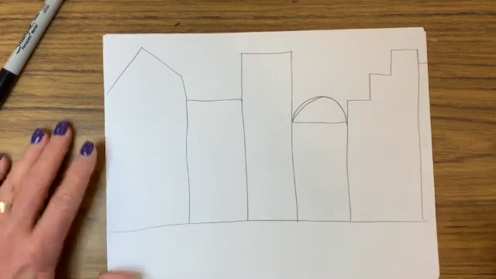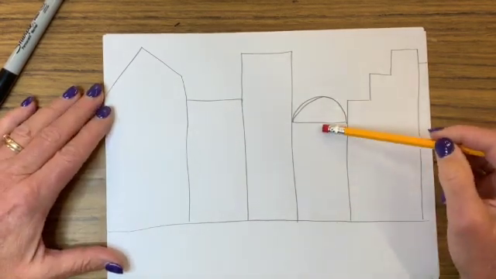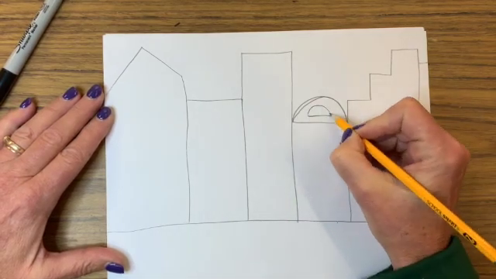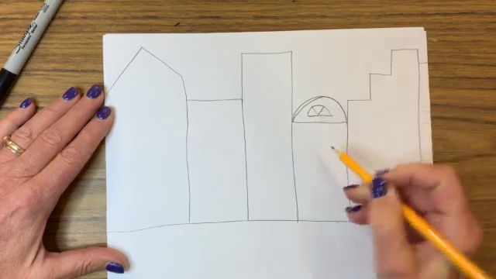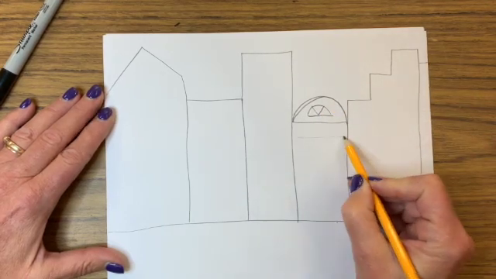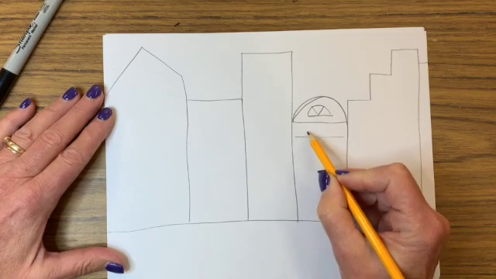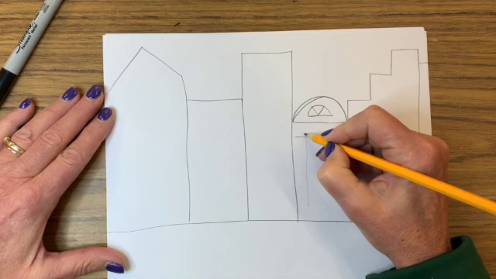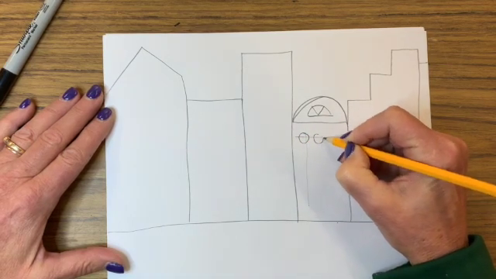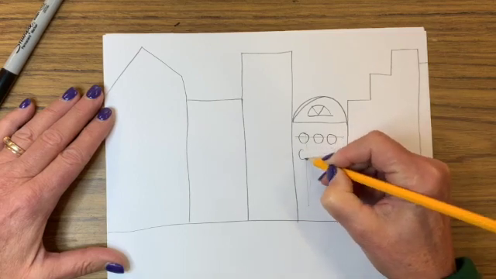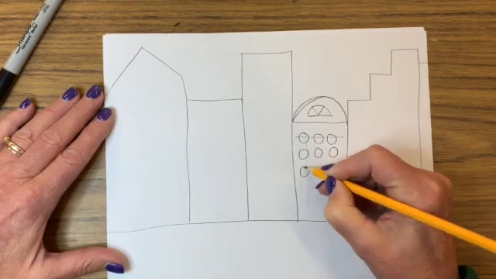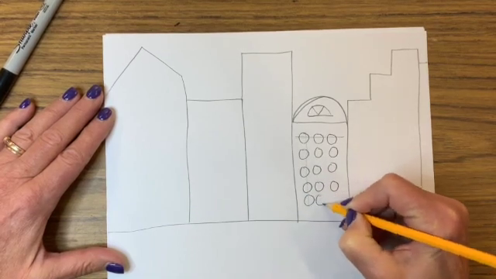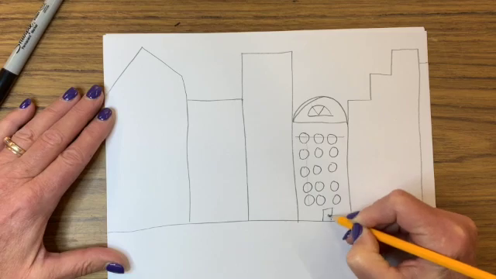Next thing I want to do is add those windows. And I'm going to start right here because this is a different shaped building. I'm going to add a window up top here, but this is not going to be part of our array because again, an array has rows and it also has columns. So I have to be able to do that. So for this one, I'm going to make my windows circular. So I'm going to do 1, 2, 3, add a door. All right.